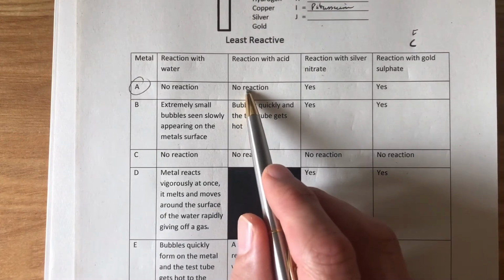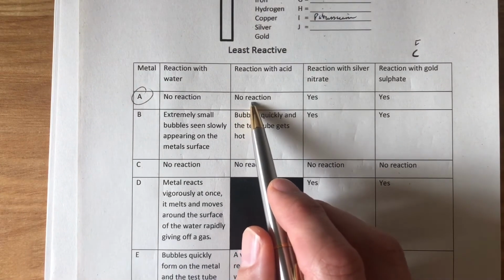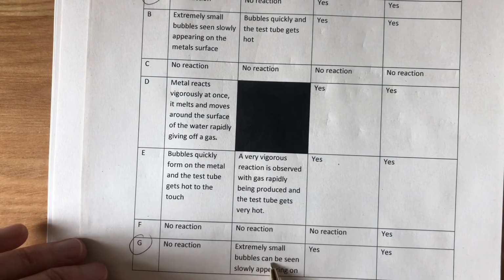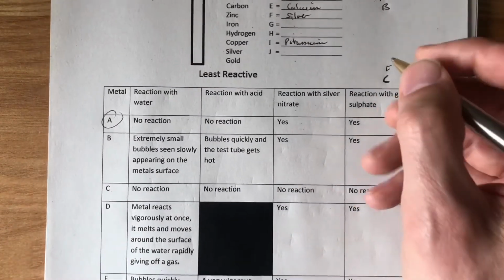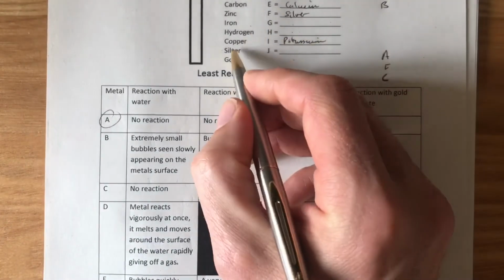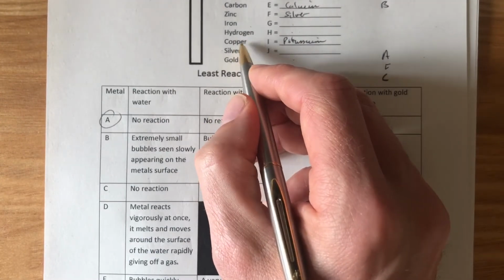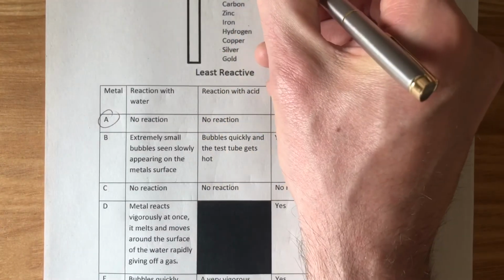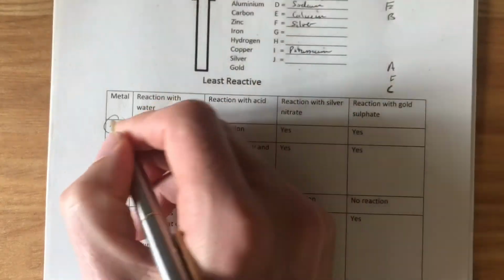A is a no reaction. All right, so that's a no reaction totally. And G is extremely small bubbles can be seen. So I think A is going to have to go there, isn't it? So the next one up was copper. So copper is going to be A. So we've dealt with copper.